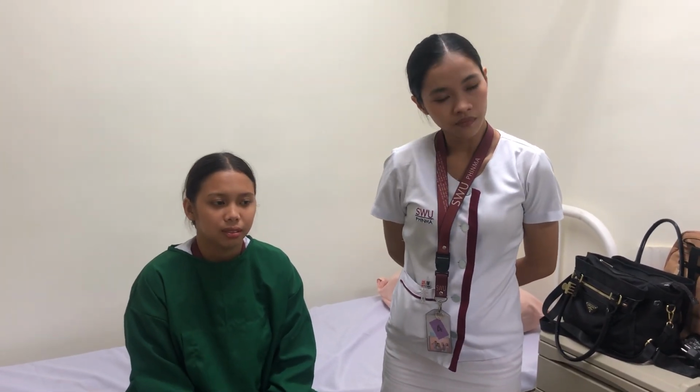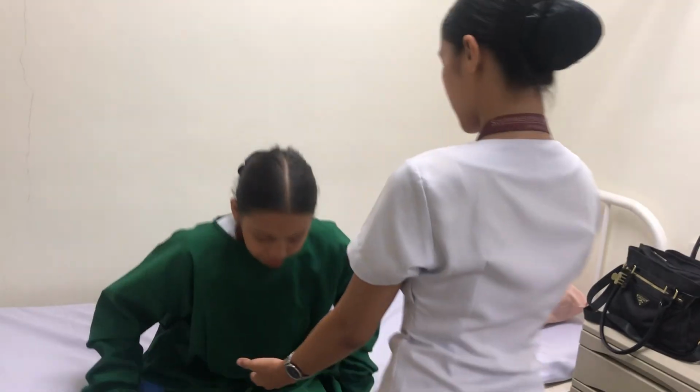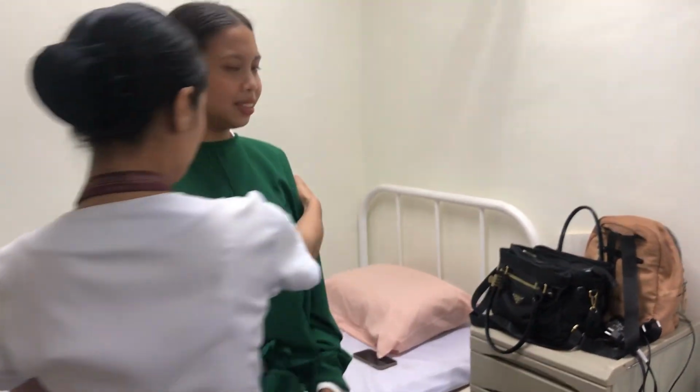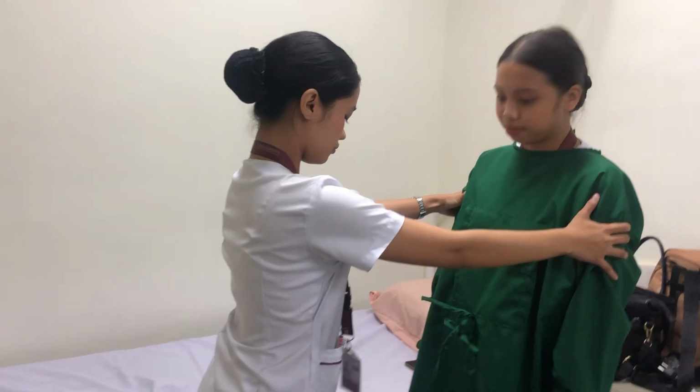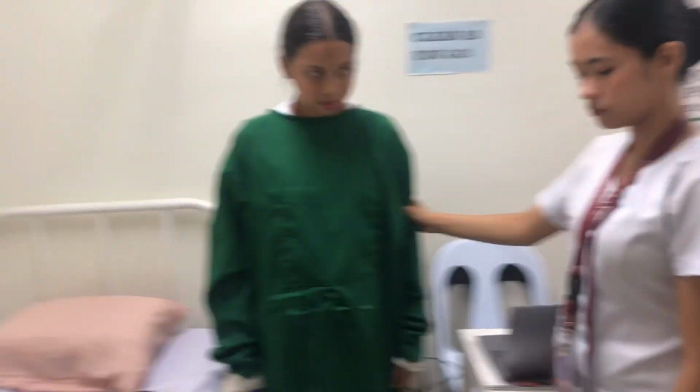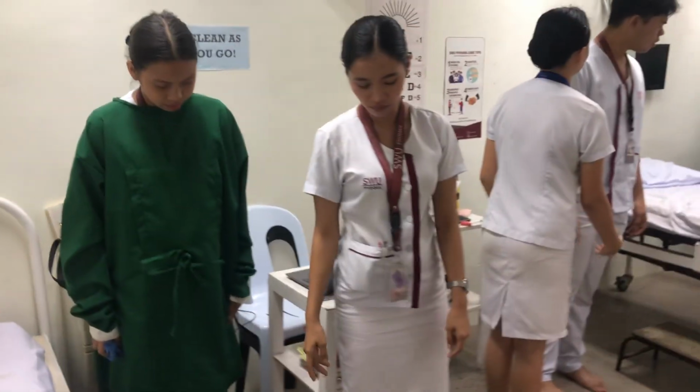So now I'm going to assess the patient to a standing position, and then ask the patient to walk. So first, walk from toe to heel. Your normal walk.